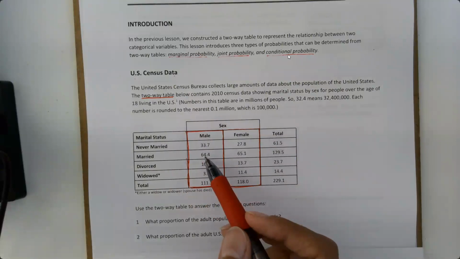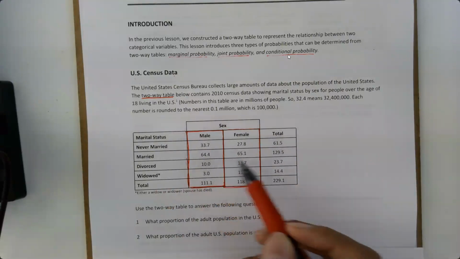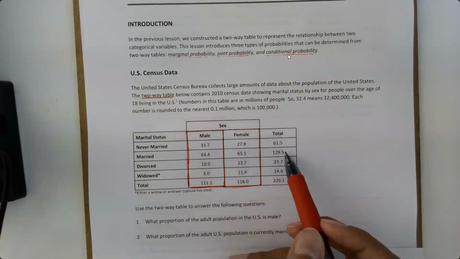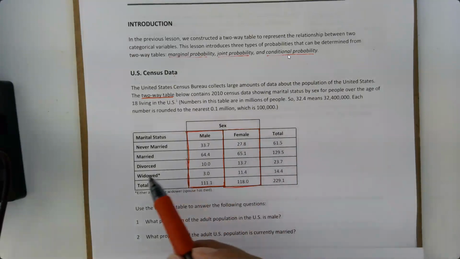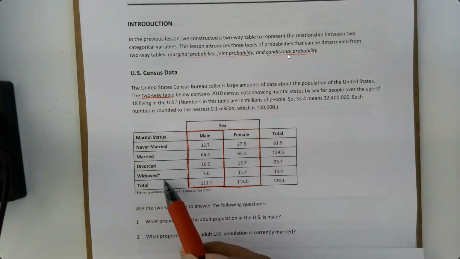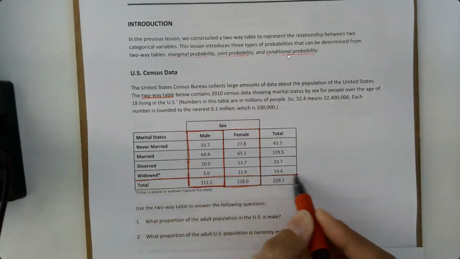You might be interested in knowing how many males are married: 64.4. Females, 65.1, and you have the total on the last column. Divorced, and the next category, widowed. We also have the total on the very last row.